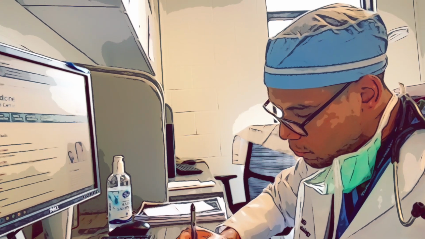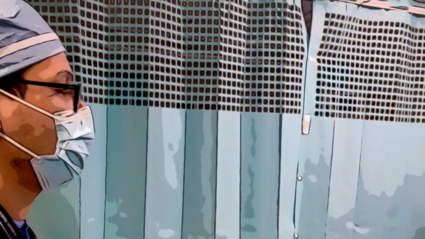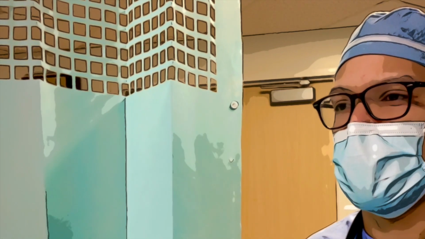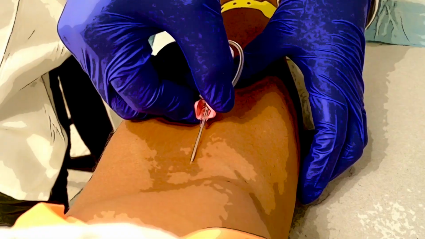On the day of surgery, we review your history, perform a physical exam, describe what you should expect, and most importantly, get your permission to proceed with the surgery. When we are ready with an IV, we take you to the operating room.